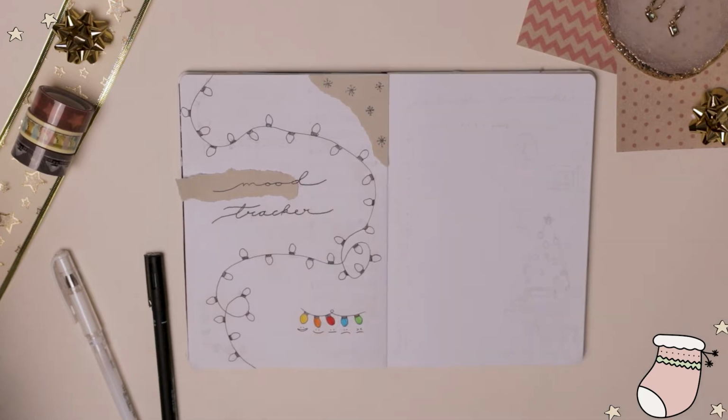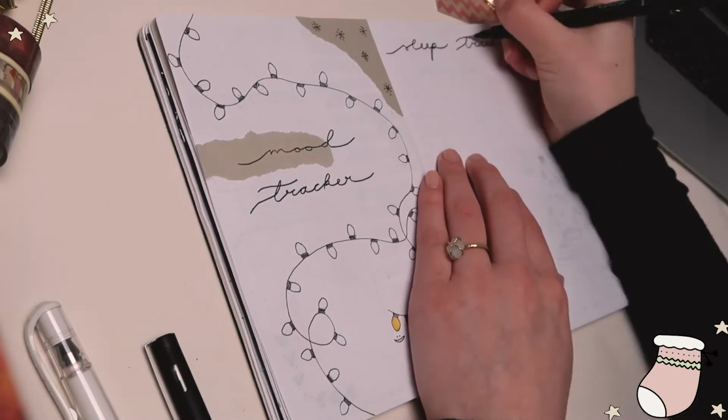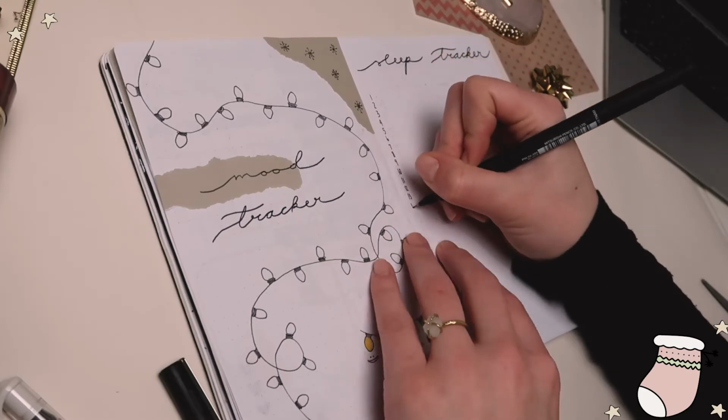Next to the mood tracker I did a sleep tracker where I'm not gonna put the hours of when I'm sleeping, but I'm gonna input the amount and the quality of hours that I'm sleeping.